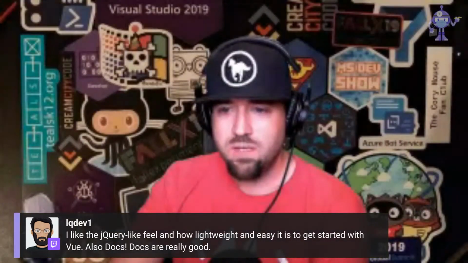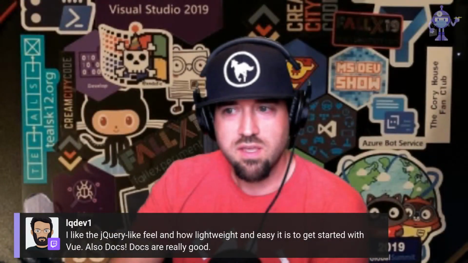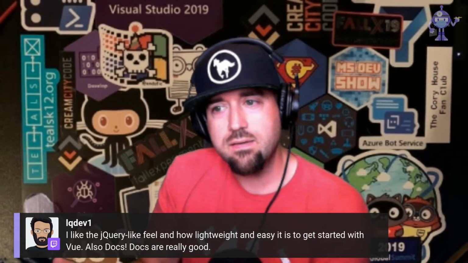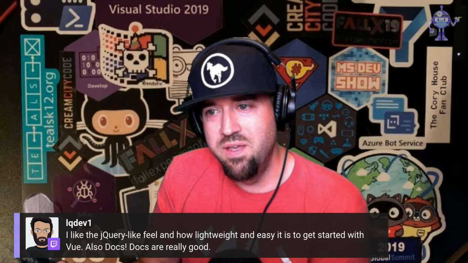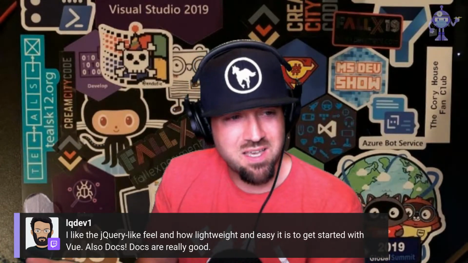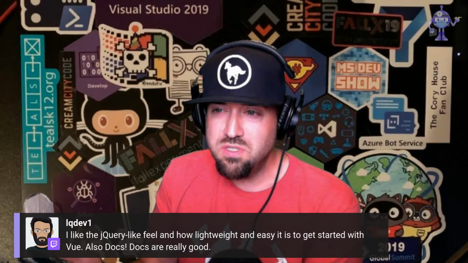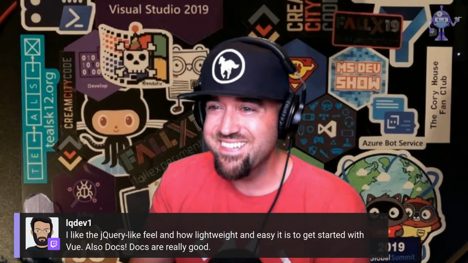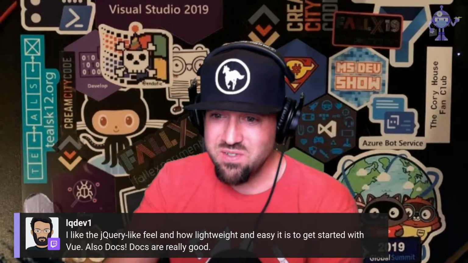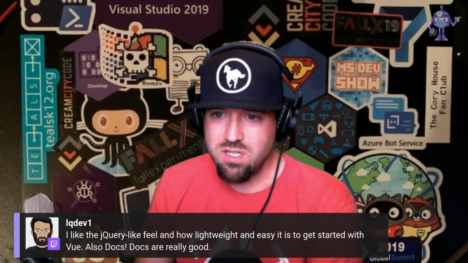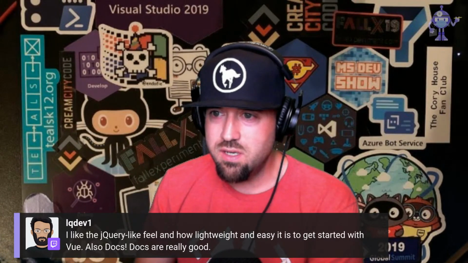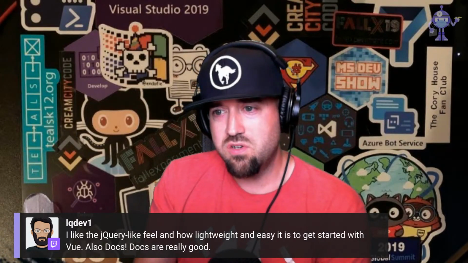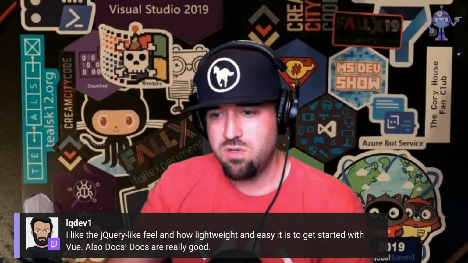I was going to say that's a really good point, and actually LQDev1 calls attention to that, where it seems really lightweight, and he mentions it's almost more like jQuery. And I love the fact that jQuery is still so prevalent in the web space. I've seen a lot of people actually using jQuery in conjunction with Angular, which is like, wait a second, what are you doing here, right? So yeah, it's really interesting. And LQDev1 also calls out that the docs are really, really well done with Vue.js. So I'd like to echo the fact that if docs are good, typically adoption of something is going to be good as well.